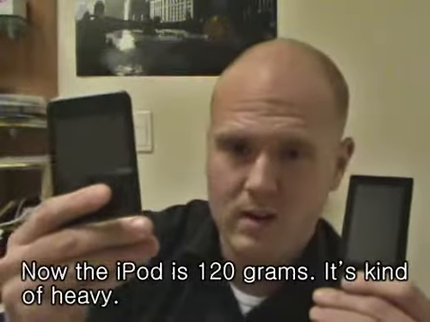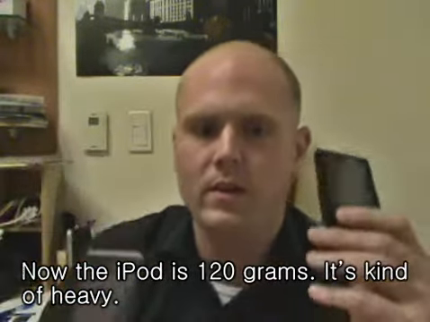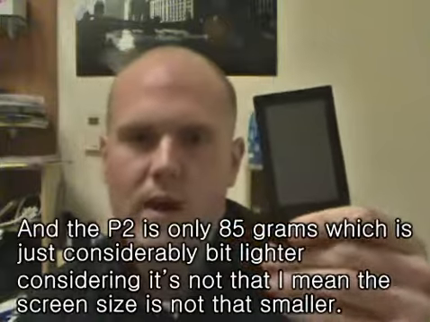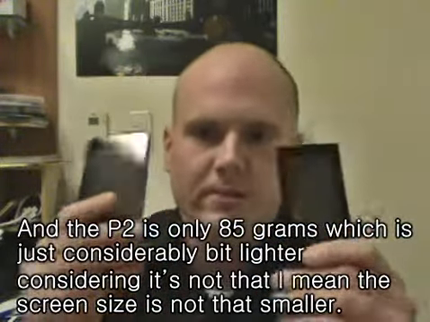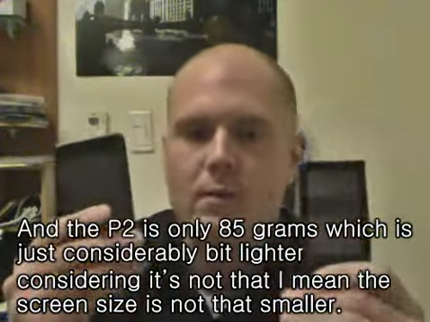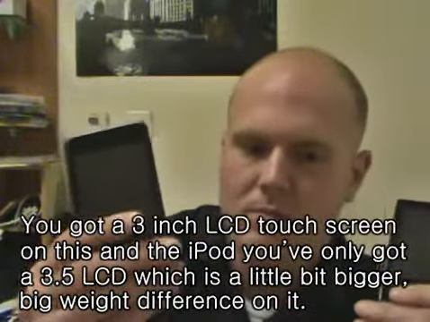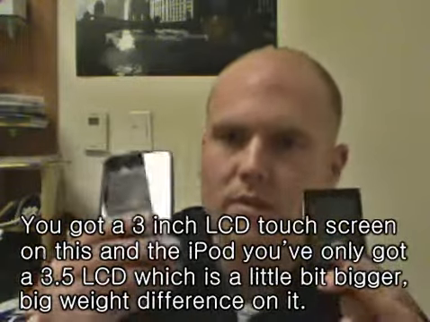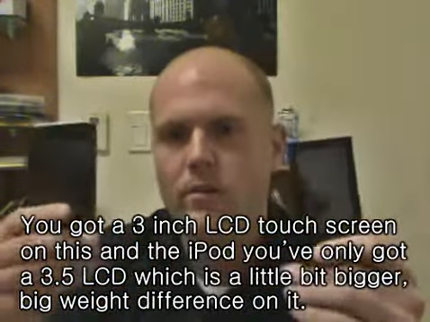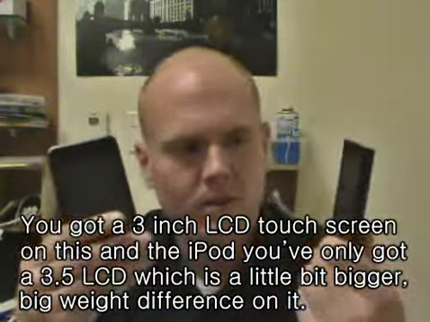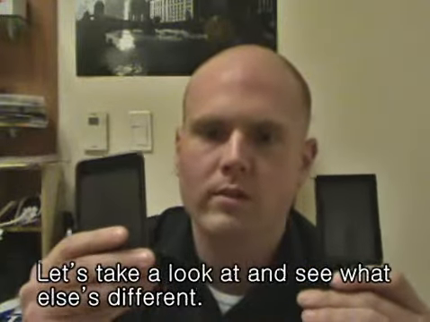Now the iPod is 120 grams, it's kind of heavy. Now the P2 is only 85 grams, which is considerably lighter, considering the screen size isn't that much smaller. You've got a 3-inch LCD touchscreen on this, and on the iPod, you've only got a 3.5 LCD, which is just a little bit bigger. Big weight difference though on them. Let's take a look at them, see what else is different.